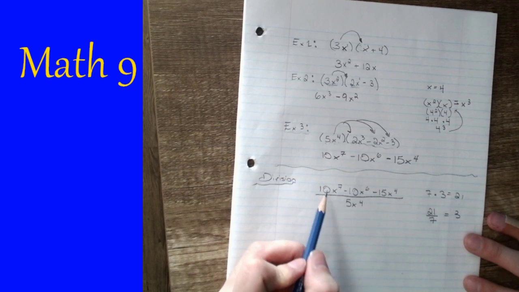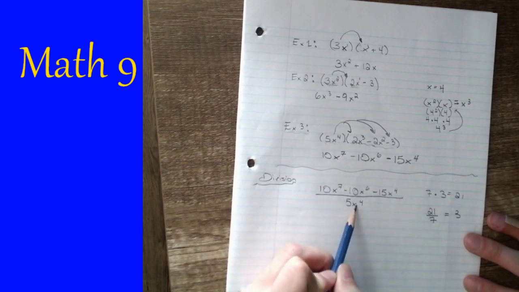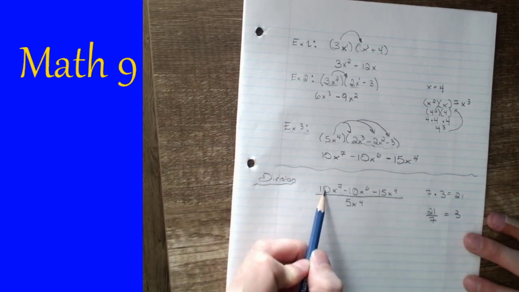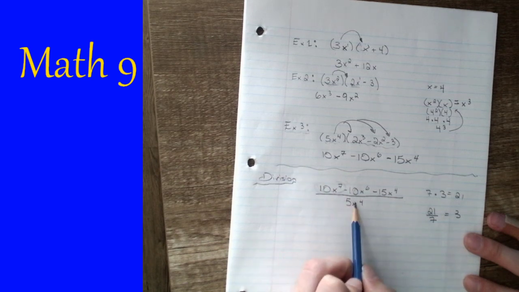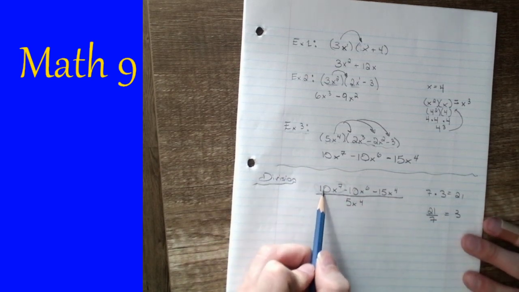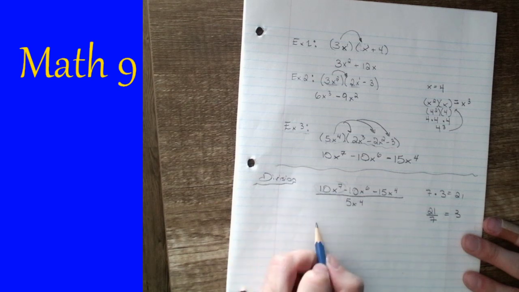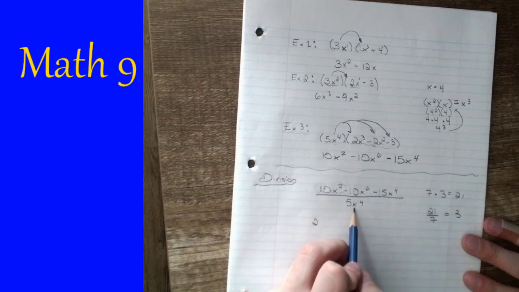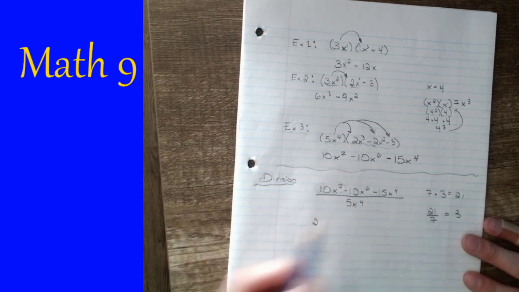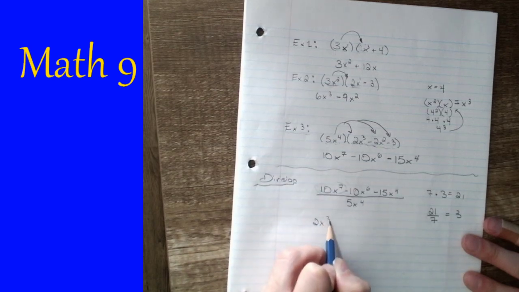And so let's systematically go through how I would do this. I would say each one of these terms is divided by 5x to the power 4. So 10 divided by 5, that's 2. And x to the power 7 divided by x to the power 4 would be x to the power of 3.